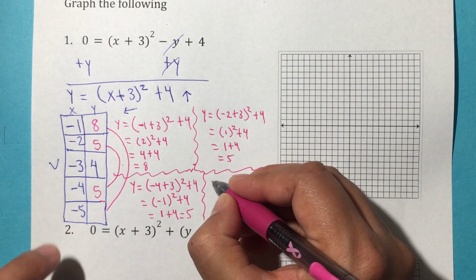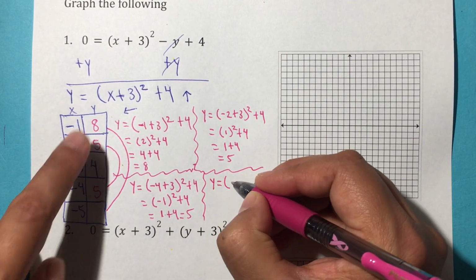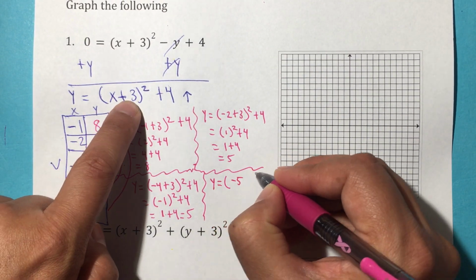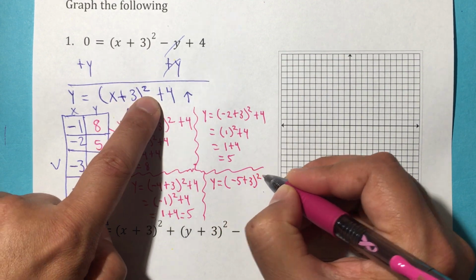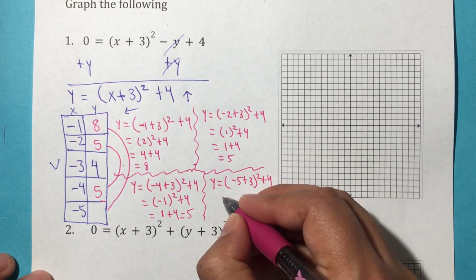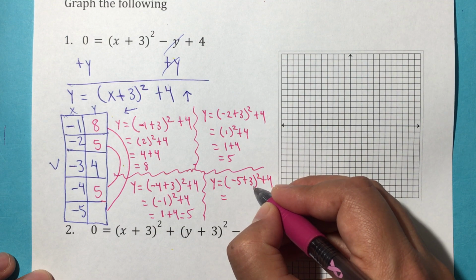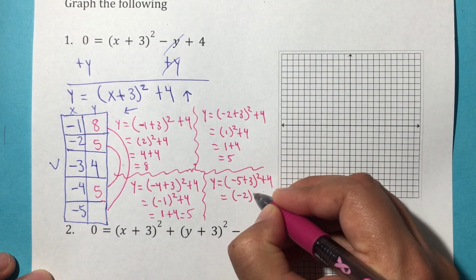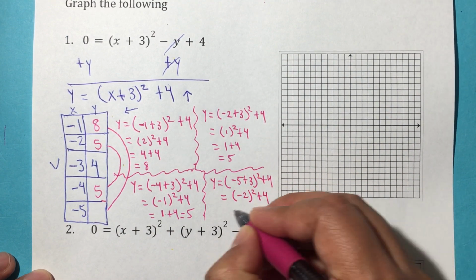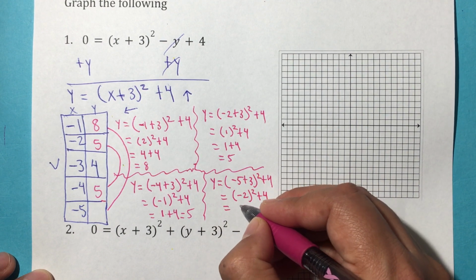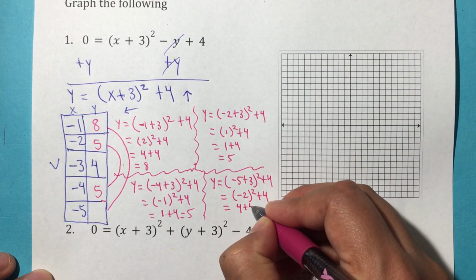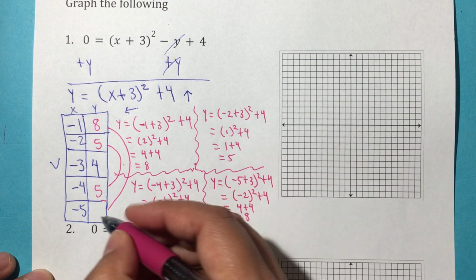And the last one is negative 5 for x. So negative 5 plus 3 squared plus 4. Negative 5 plus 3 is negative 2. Square that plus 4. And negative 2 times negative 2 becomes positive 4 plus 4 gives us 8.